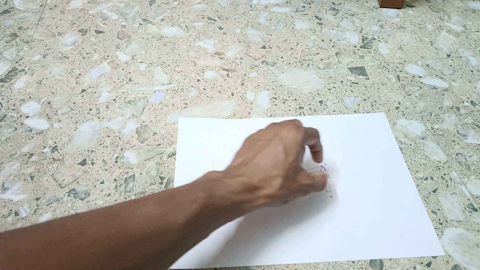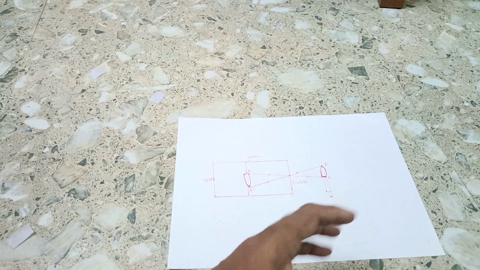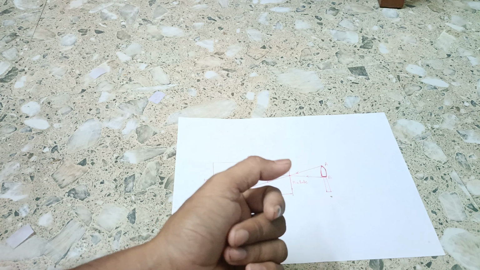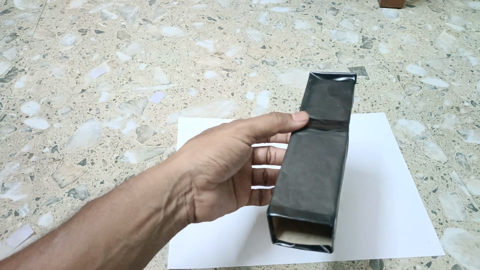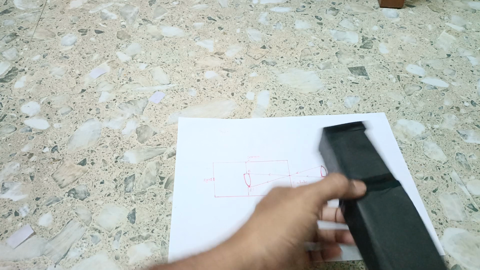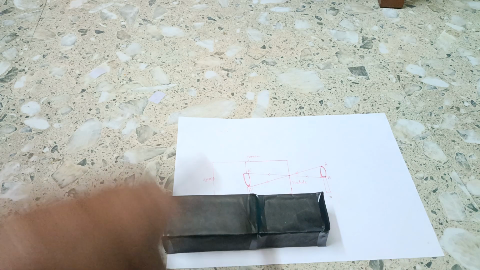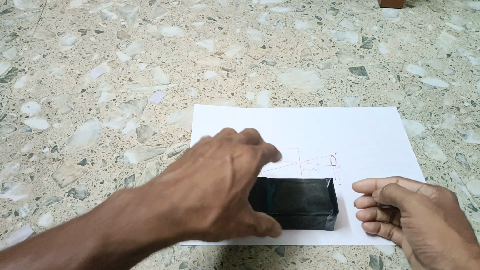That's why we're getting the flame as an inverted image, and that's the proof a pinhole camera can prove that light travels in a straight line. Now I am going to show you with a pinhole how it works. You can see here this is a pinhole, right? And in the same way there is a pinhole here.